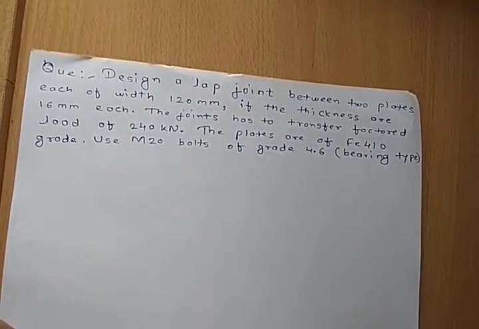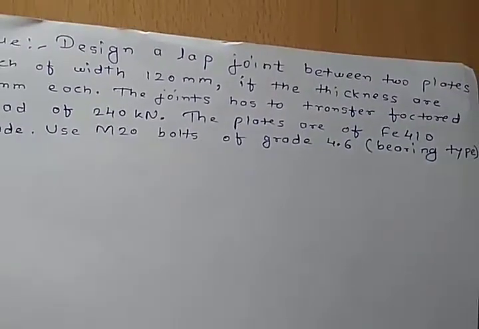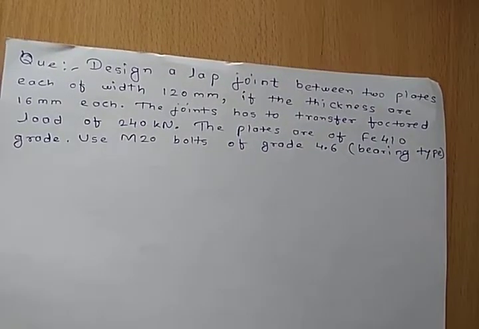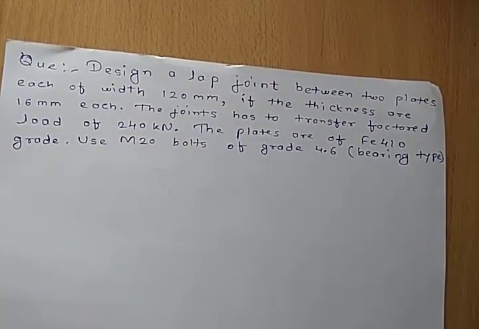So just look at the problem. Design a lap joint between two plates, each of width 120 mm. The thicknesses are 16 mm each. The joint has to transfer a factored load of 240 kN. The plates are of Fe410 grade. Use M20 bolts of grade 4.6, bearing type.